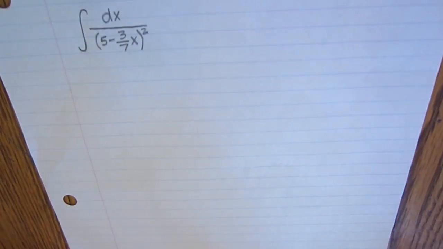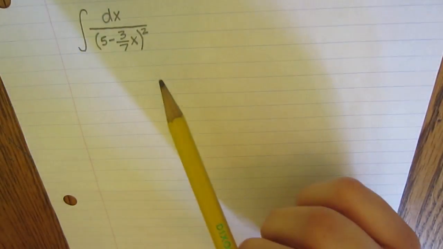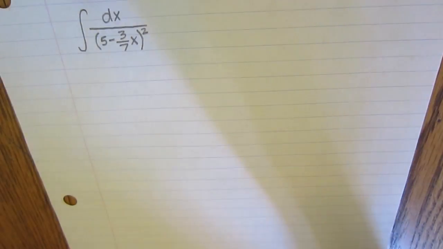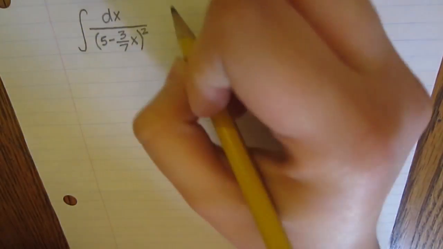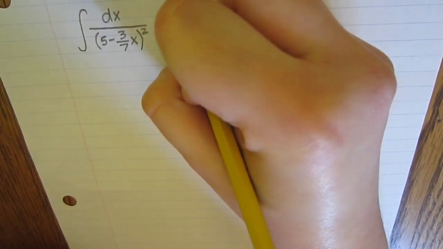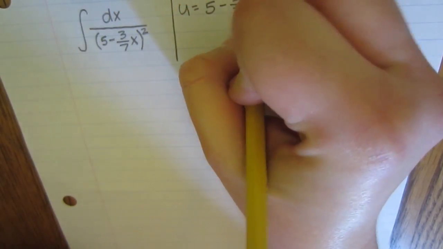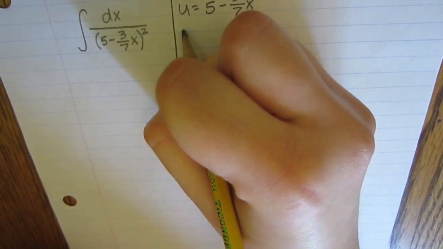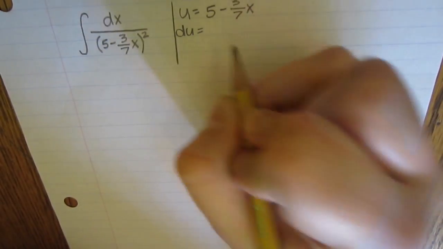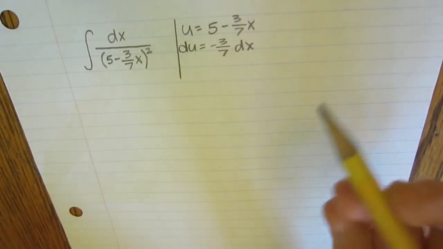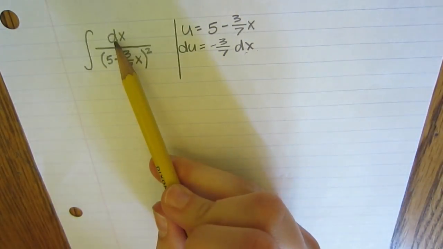Okay, so I'm doing u substitution of the integral of dx over (5 minus 3 over 7x) squared. First, you're going to have to find what u is, and u will be 5 minus 3 over 7x. Then we have to find the derivative of that, which would be negative 3 over 7 dx. And we have to get dx all alone because over here is just dx.